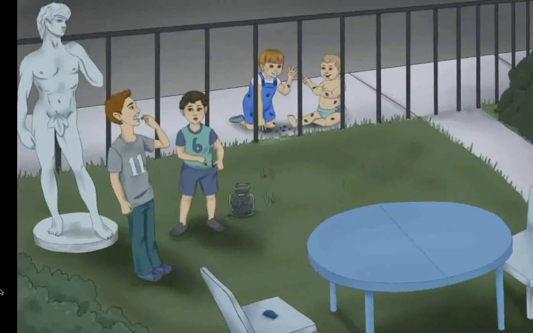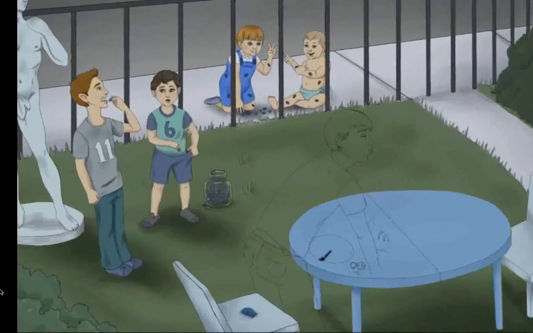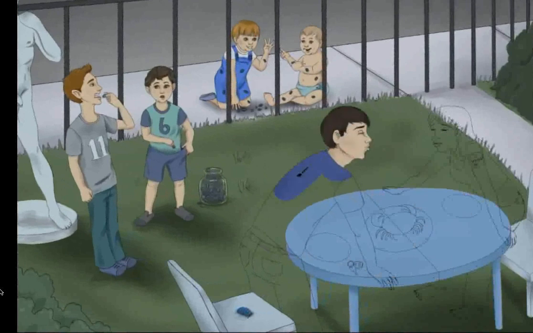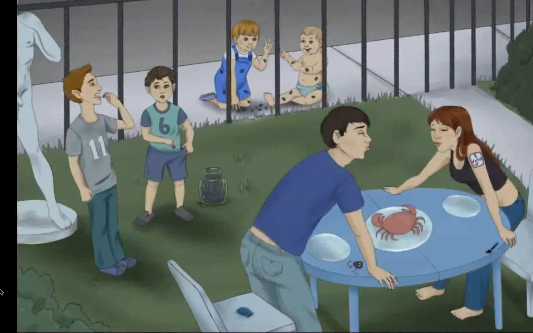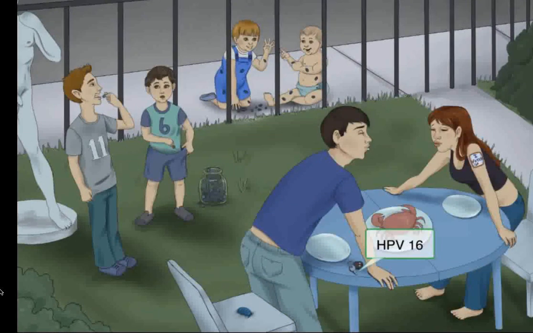So let's keep moving down these HPV strains. The next ones you need to remember are HPV 16 and 18. And here we'll draw in 16 and 18-year-old teenagers enjoying a crab dinner. The 16-year-old just got his driver's license and has his car keys sitting next to him, and our 18-year-old who just voted for the first time has a sticker on her shoulder. Uh-oh, crabs are never good in the sketchy world.